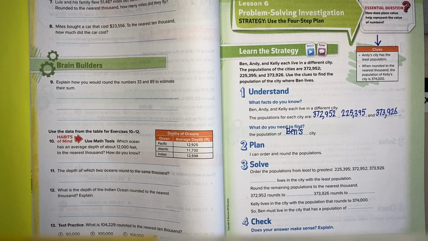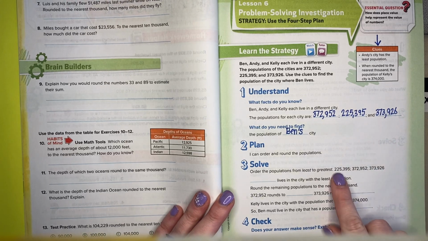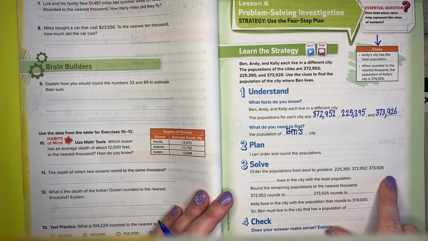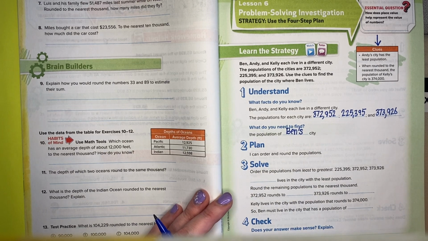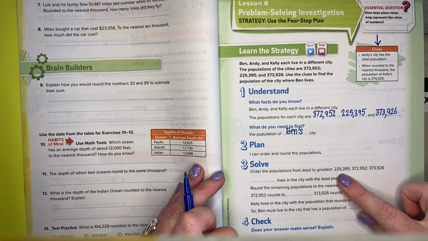All right, the second step says plan. So the plan is I'm going to order and round the populations. So the first step of step 3, solve, says order the populations from least to greatest, okay? Blank lives in the city with the least population. Well, we learned earlier in the chapter to write numbers in a place value chart, and if we line everything up the same way with the place values in line with each other, then that will help us figure out the order.